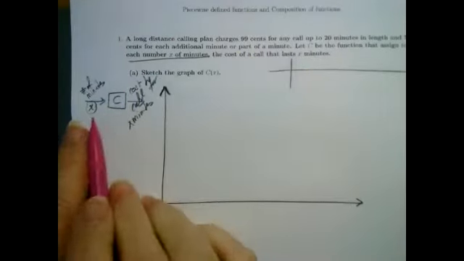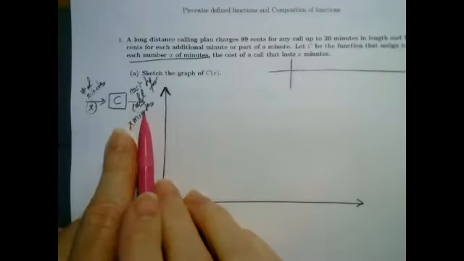So you give it 1 minute, it tells you how much it costs to call 1 minute. 5 minutes, so the input is the number of minutes, the output is how much it costs to call that many minutes. You give it 2, the machine will tell you how much it costs to call 2 minutes. You give it 15 minutes, how much it costs, and so on and so forth. So it's the cost of the call.